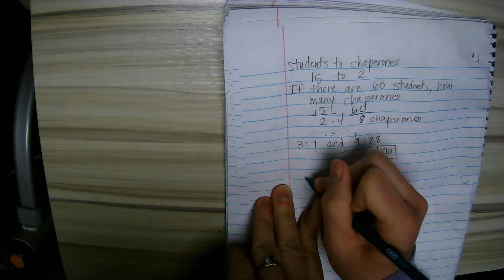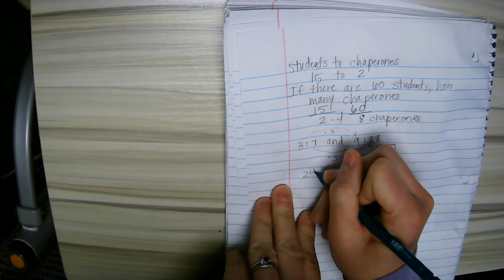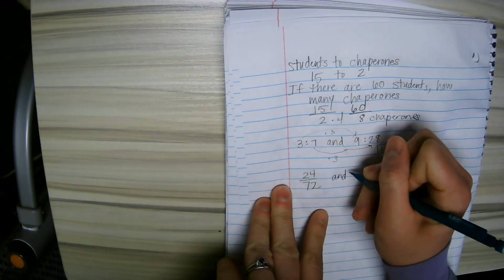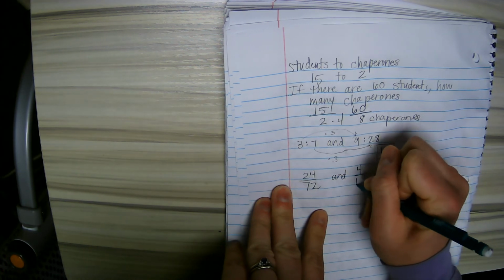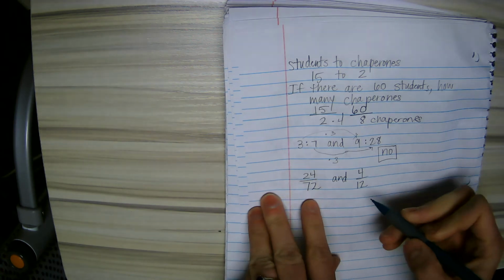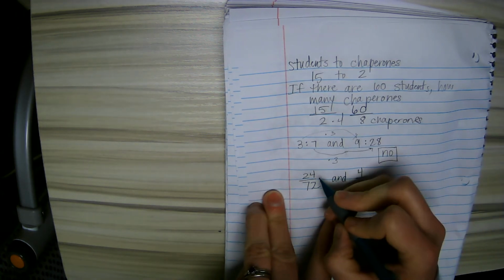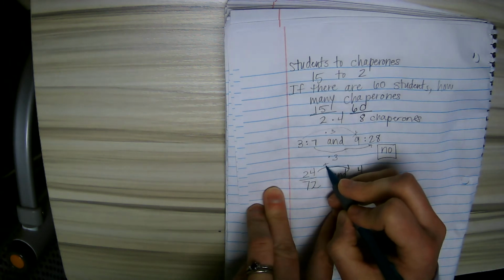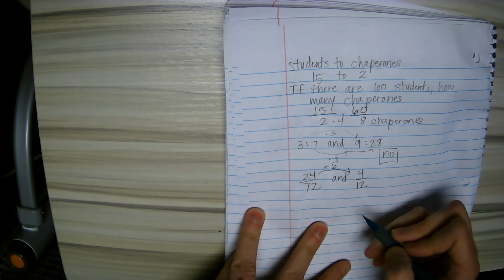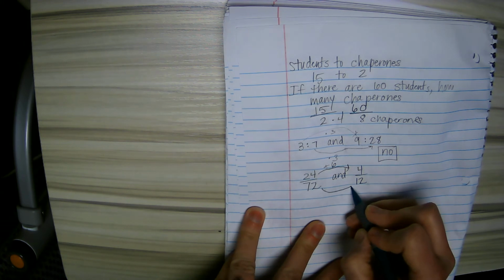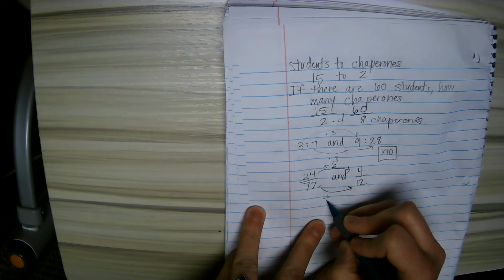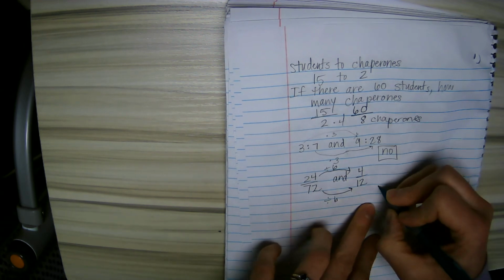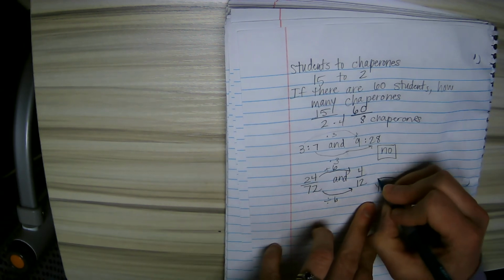What if I had 24 to 72 and 4 to 12? Are these equivalent? Well, if I divided 24 by 6, I would get 4. So whatever I do to one, I have to do to the other. 72 divided by 6 does equal 12, so that would be a yes.